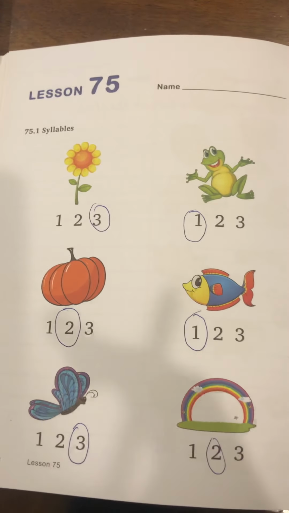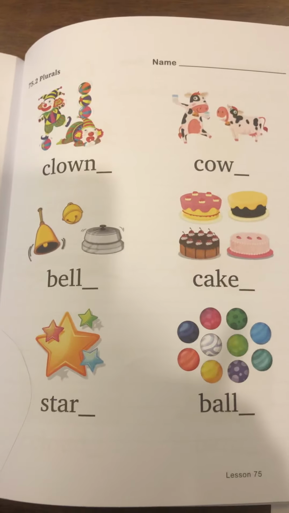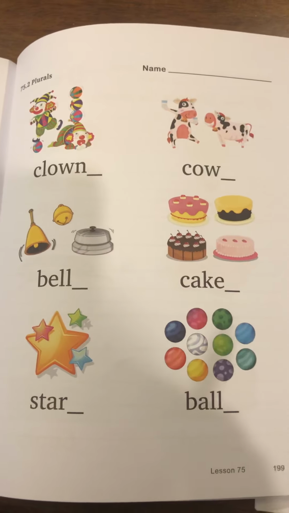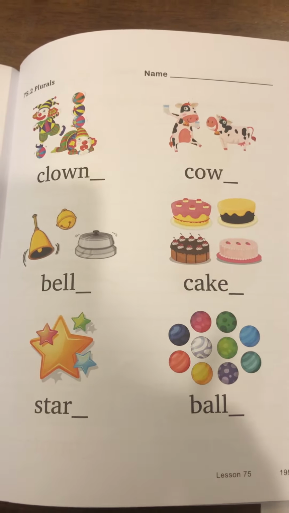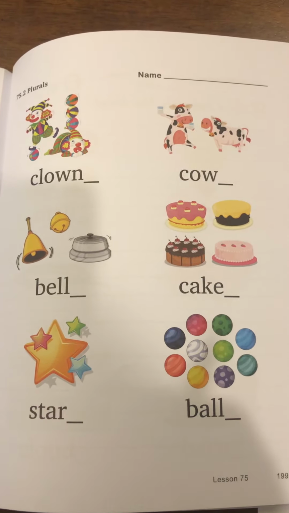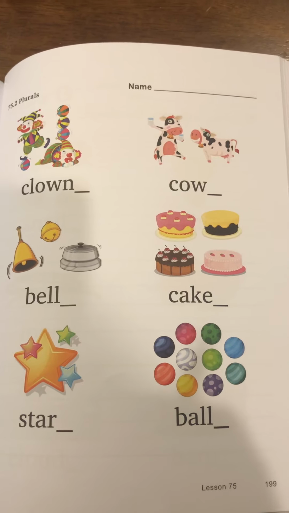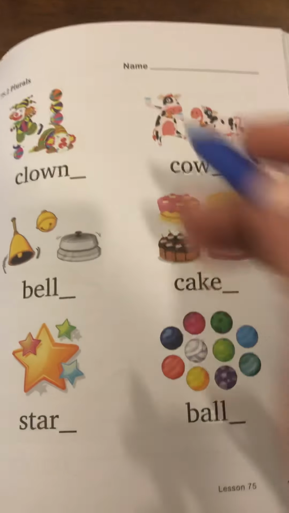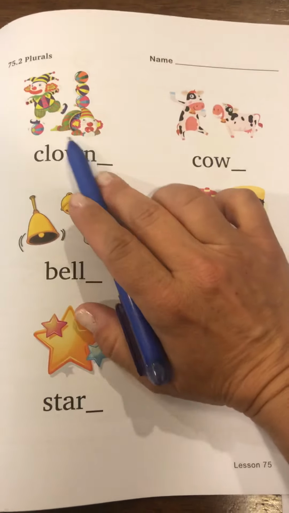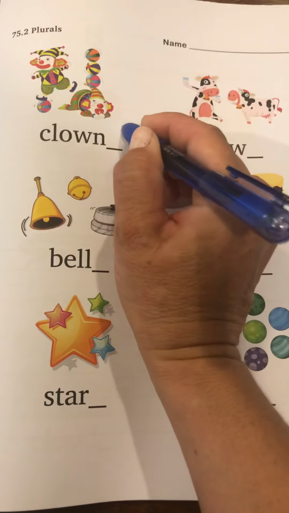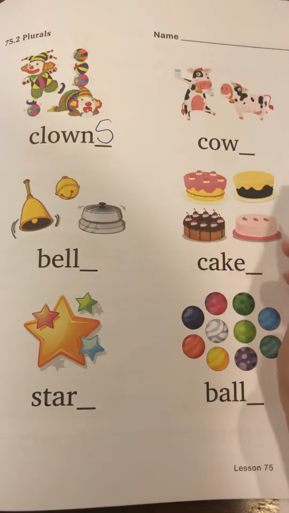Now we're going to go ahead and go to the next page in our workbook, and we're going to talk about plural nouns. A plural noun is when you have more than one of something. So I am going to add an S or a Z at the end of the noun to make it plural. So let's look at this first one. I don't have one clown. I have 2 clowns. So I'm going to add an S.